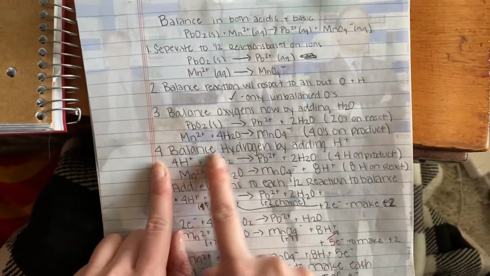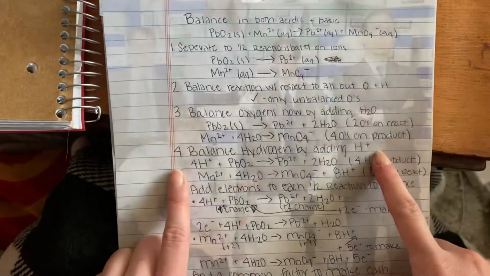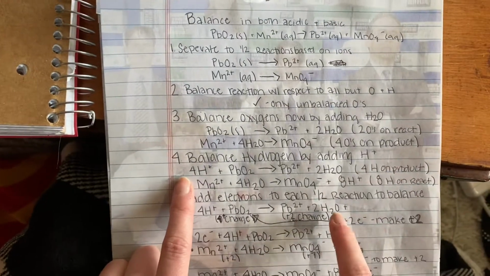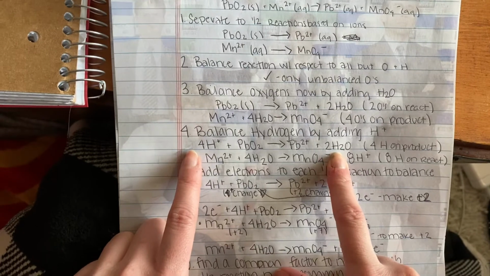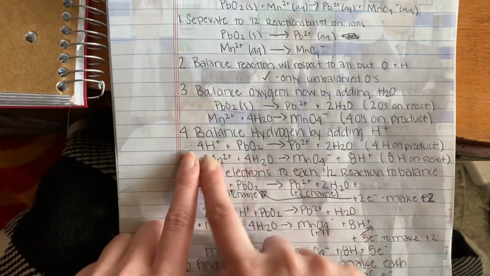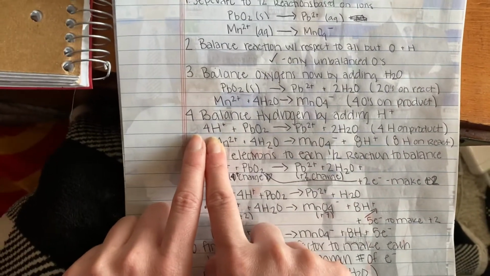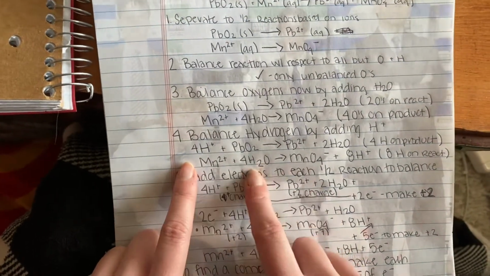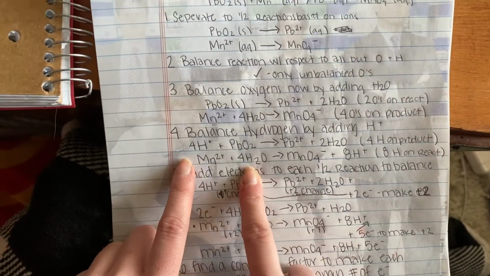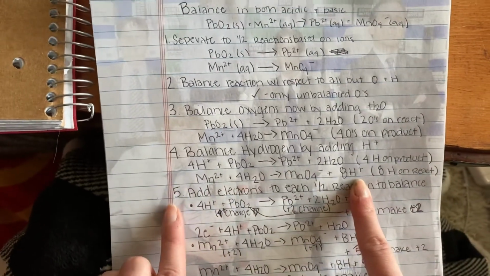Then we balance out the hydrogens by adding H+. So we have 4 hydrogens on the product side, so we have to add 4 hydrogens to the reactant side to make it balanced. And then in this one, we have 8 hydrogens on the reactant side, so we add 8 to the product side to balance it out.